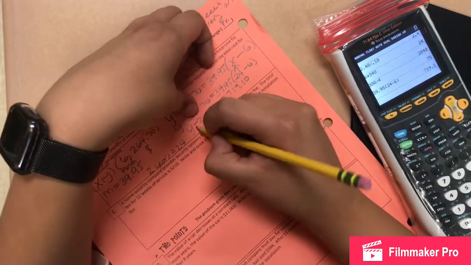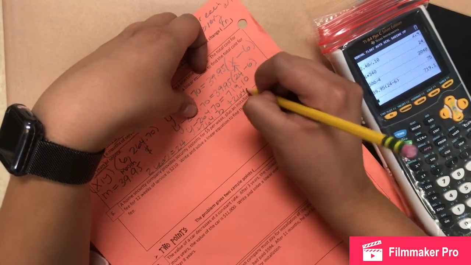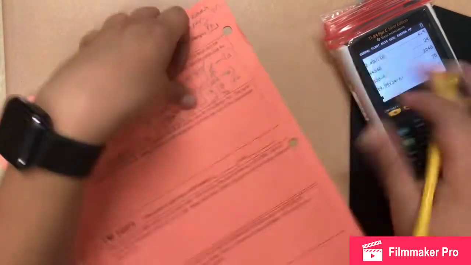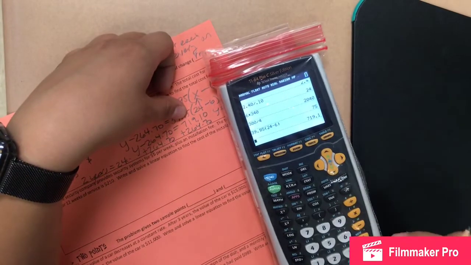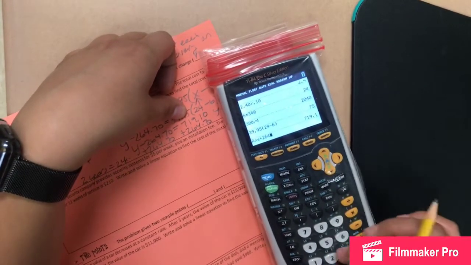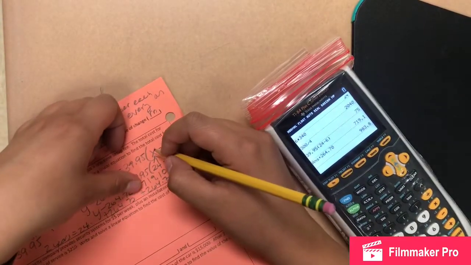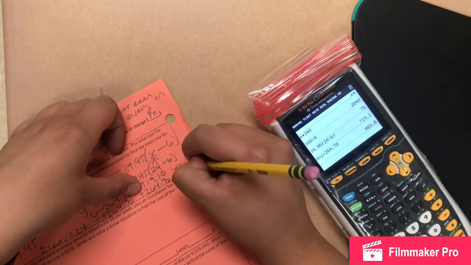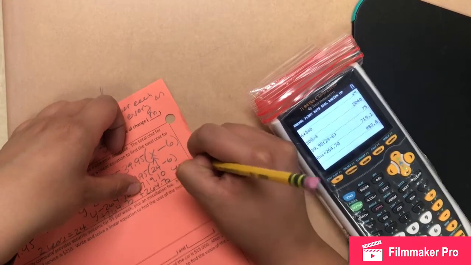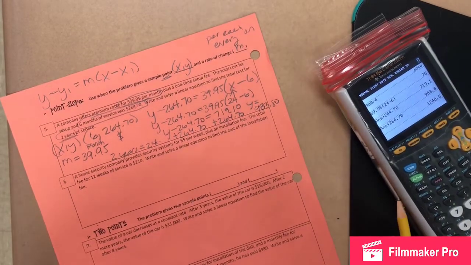Then I'm going to add $264.70. So y equals 719.10 plus 264.70. So my total after 24 months is $983.80. Okay, the numbers were not that pretty on this one just because of the decimals, but it's the same process. So let's see if we can see an easier one.